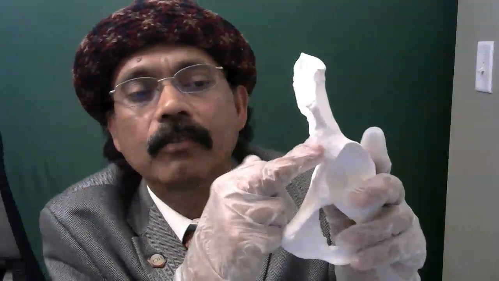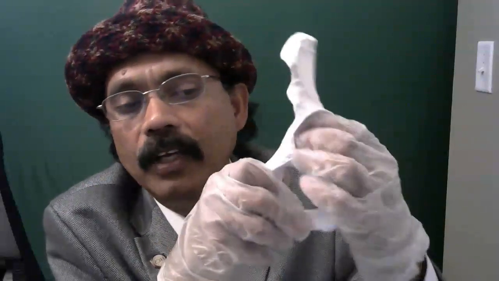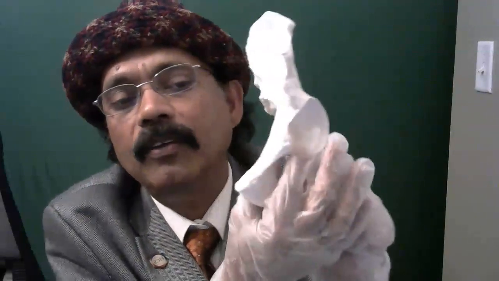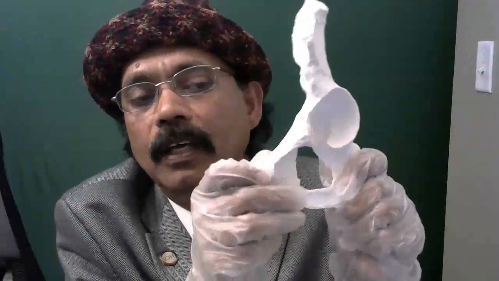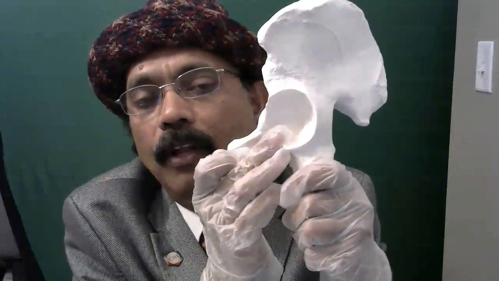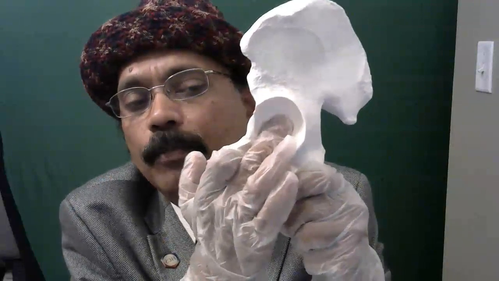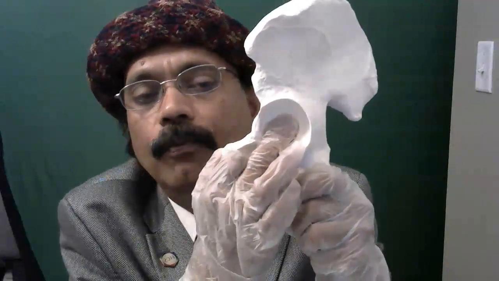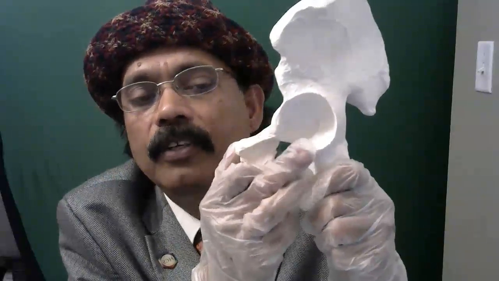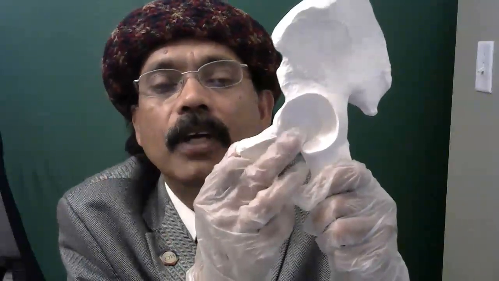This is the anterior superior iliac spine, anterior inferior iliac spine. This is the acetabulum, the lunate surface, and the depressed gap between the lunate surface is the acetabular notch, and this depression is the acetabular fossa that contains fat. The acetabular notch is connected in our body by the transverse ligament.